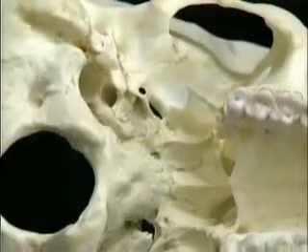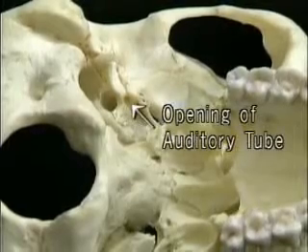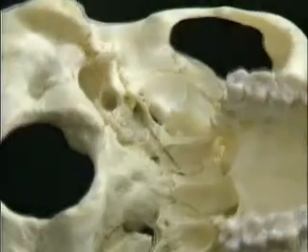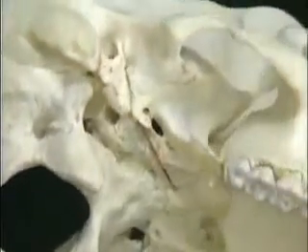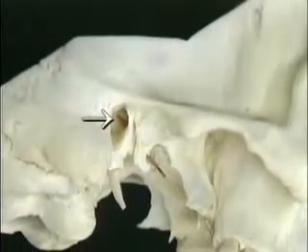In front of the opening for the carotid canal, there's one further opening that we haven't seen yet, the opening for the auditory tube, also called the eustachian tube. The auditory tube passes backwards and laterally to emerge here in the middle ear.